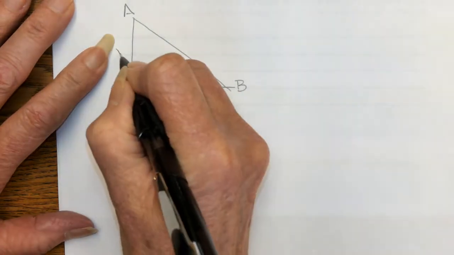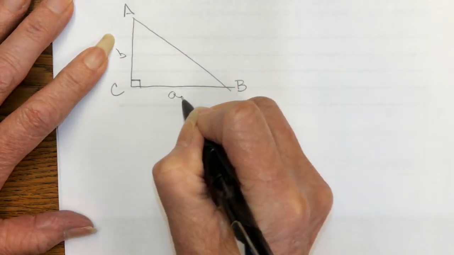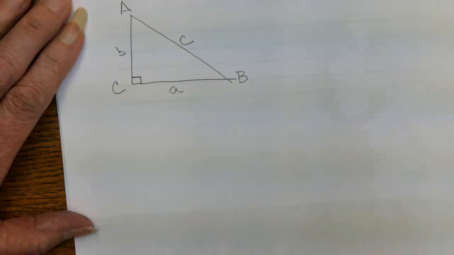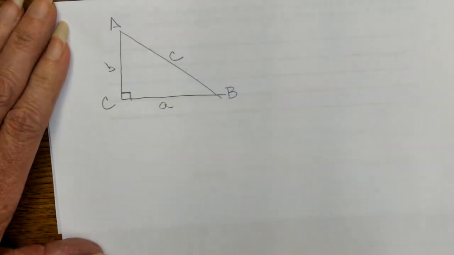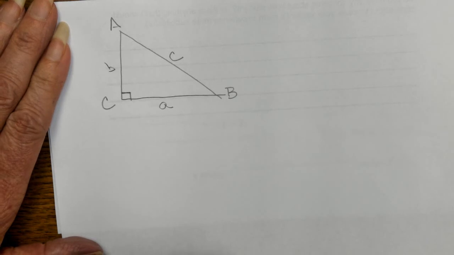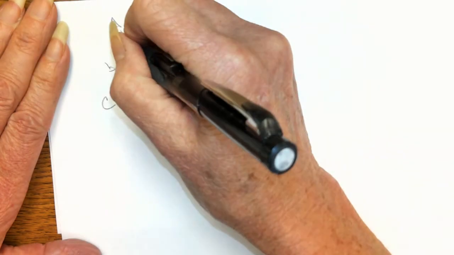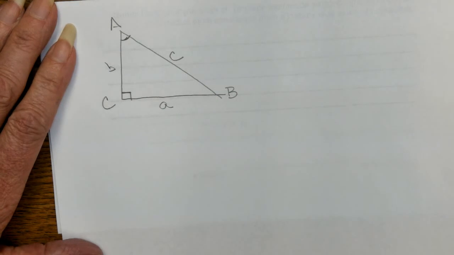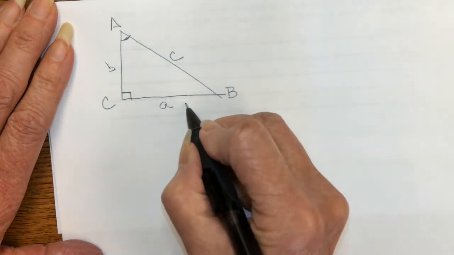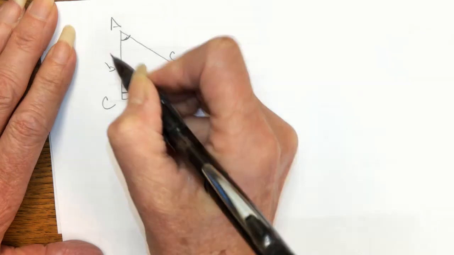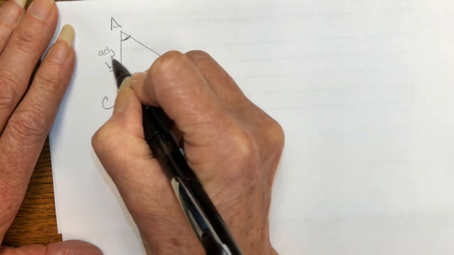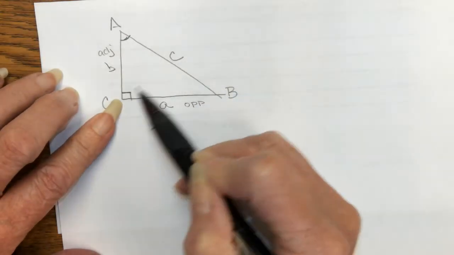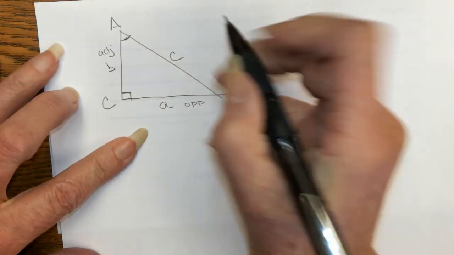Now side A is opposite angle A, side B is opposite angle B, and side C is opposite angle C. And when we do trig, we're looking at the sides from the perspective of one of those acute angles. So let's say we're looking at our triangle from the vantage point of angle A. That means that side A is your opposite side, side B is your adjacent side, and then of course side C is your hypotenuse because it's opposite the right angle.